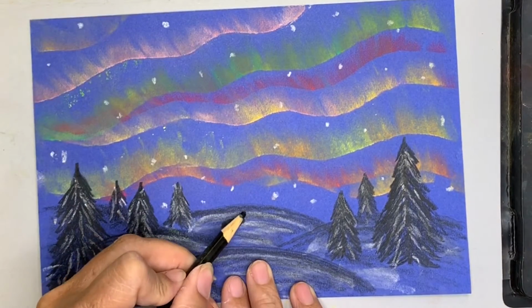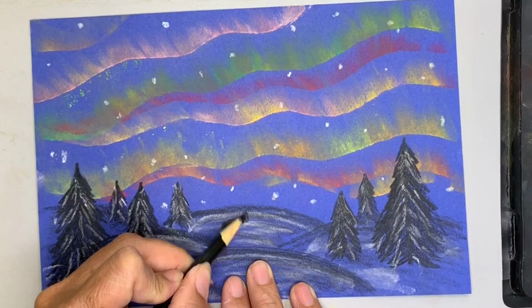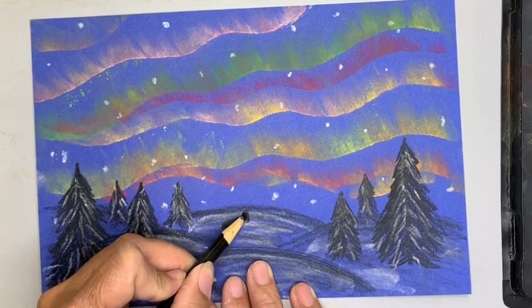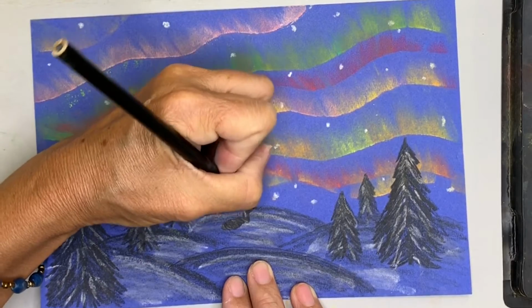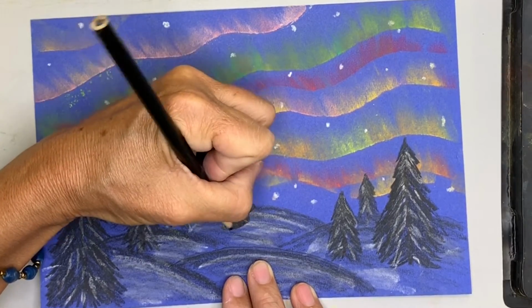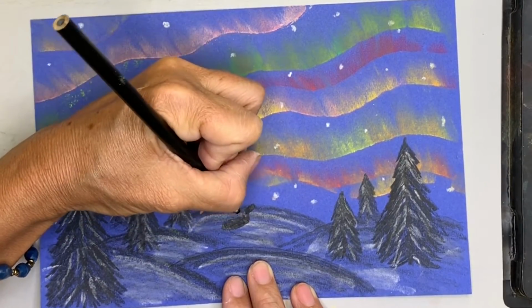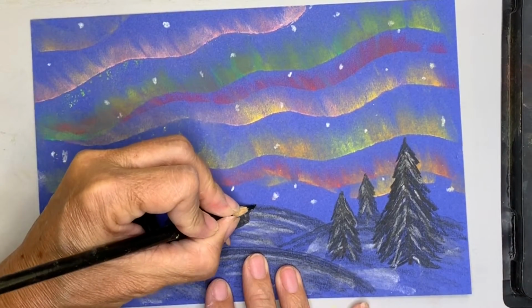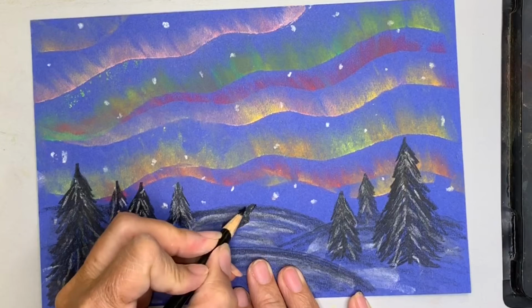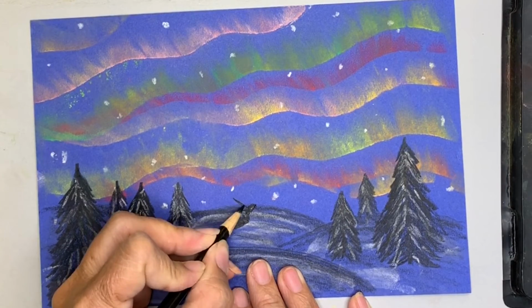Then you're going to make a second oval shape going upward, and then a third oval shape. This is going to be its head. And then I'm just going to connect those really well. Now you'll have a little bit of an ear, a little bit of a nose, and then you'll have some antlers.